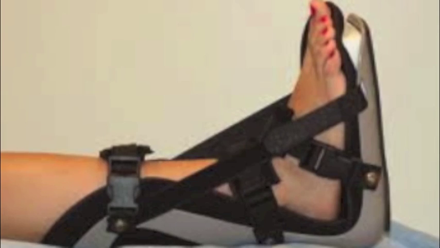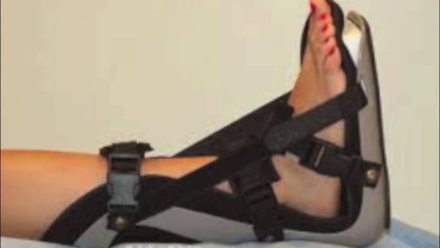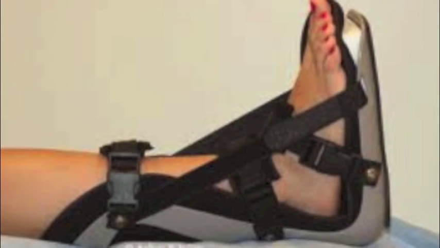Step 2 involves stretching exercises. We typically give our patients something called a night splint. A night splint is a stretching device that the patient utilizes approximately 1 hour every day in order to stretch the bottom of the foot.